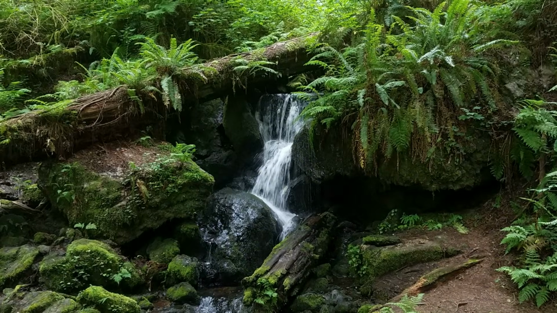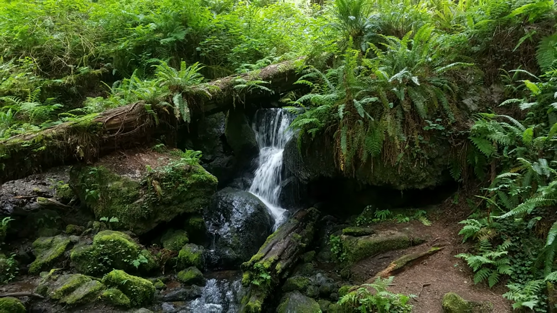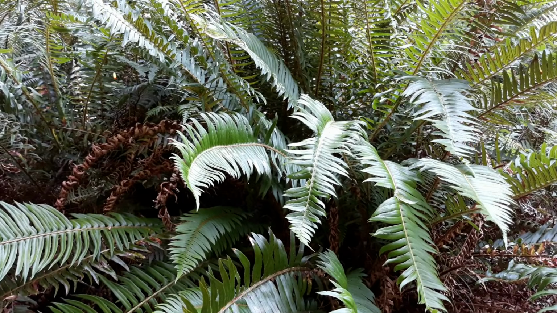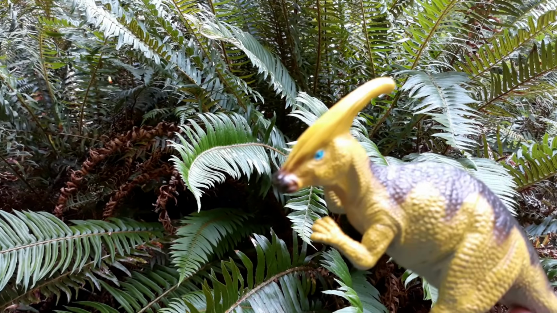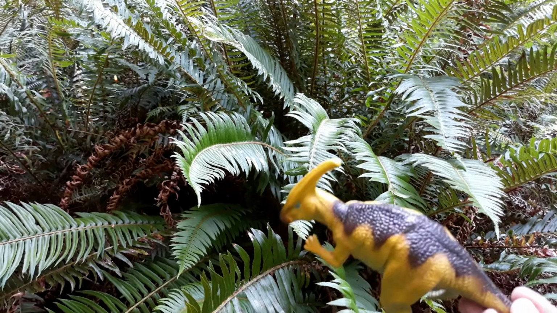Many of the ferns we see today around Redwood National and State Parks evolved in the early Cretaceous period, about 145 million years ago. Dinosaurs frolicked among the ancestors of today's ferns, and they were an important part of many large plant-eating dinosaur diets.